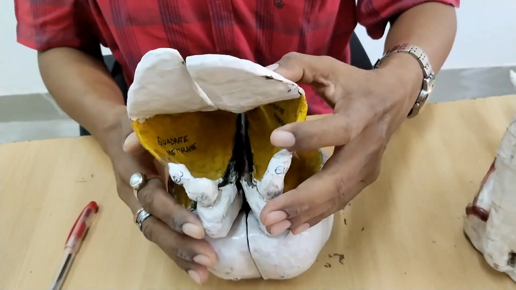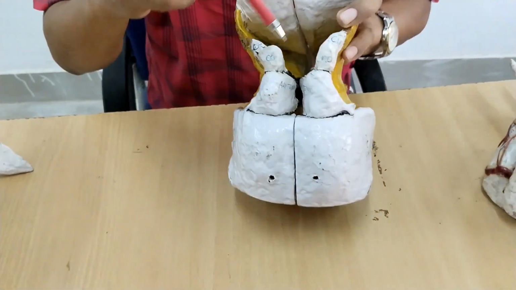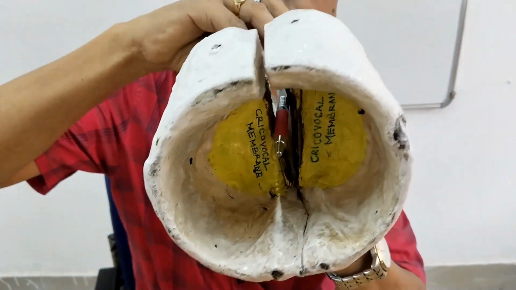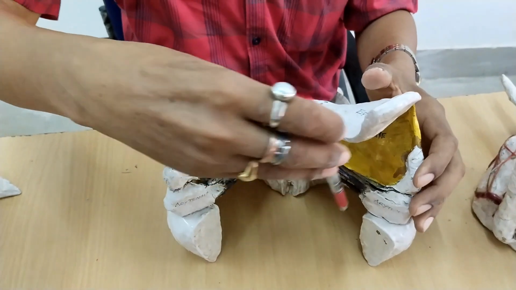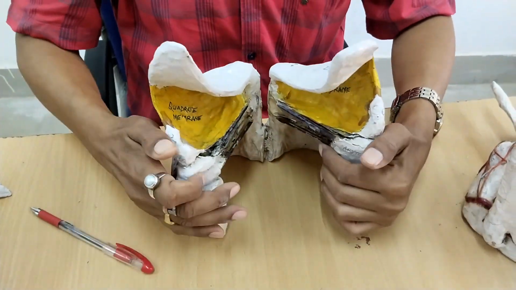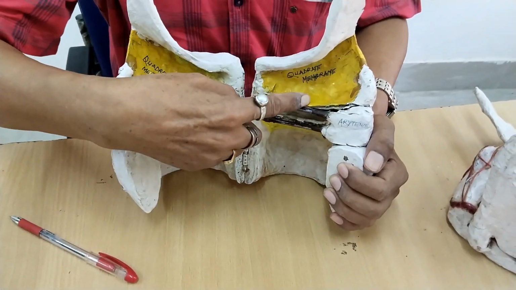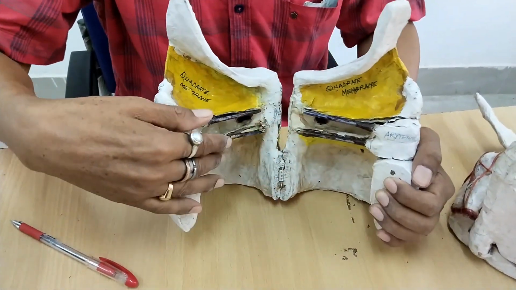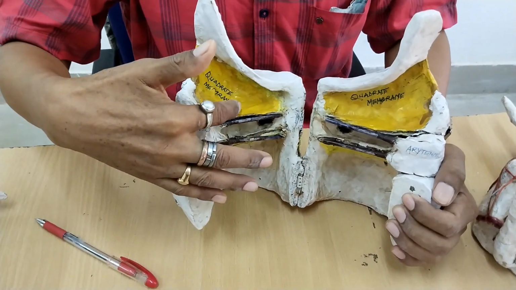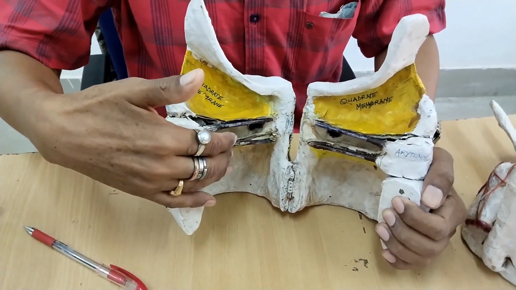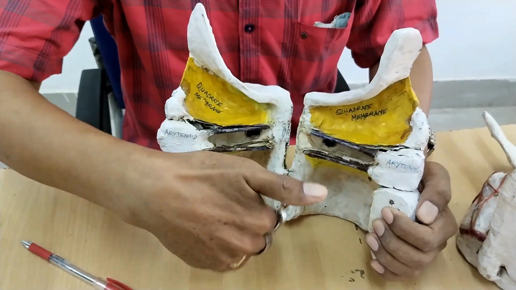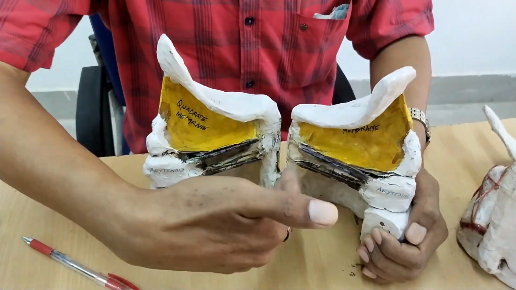Okay, then see, there is a gap between the right and left sided vocal cords. This is the right side, with the false and true vocal cord, and on the left side, the false and true vocal cords. In between the right and left sides, there is a longitudinal gap.